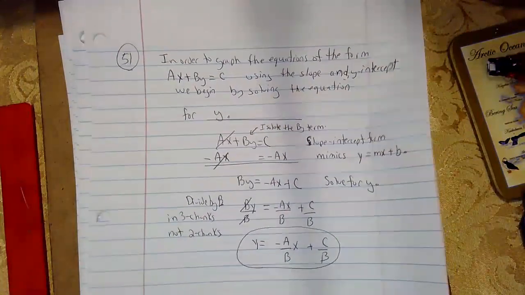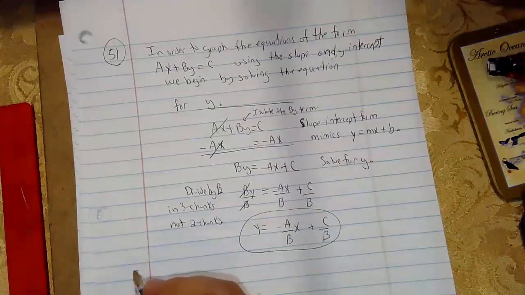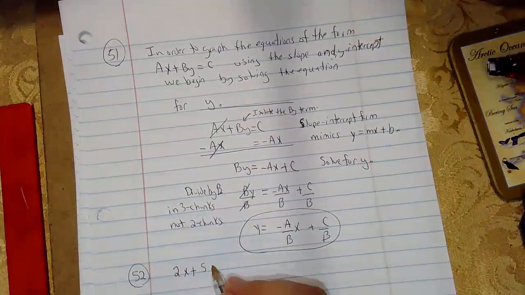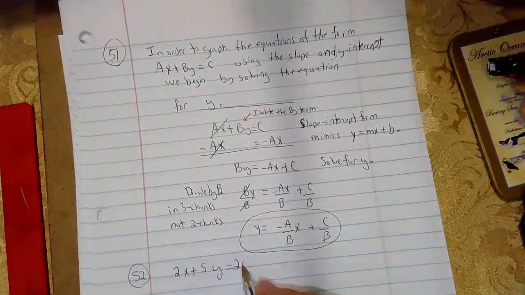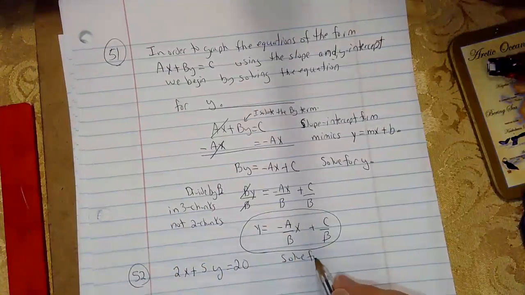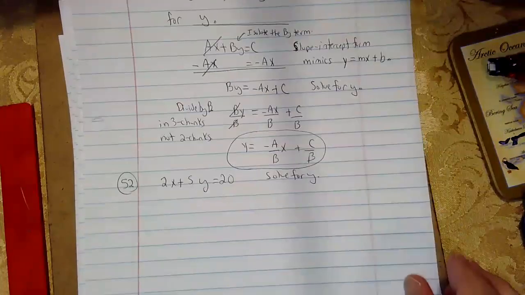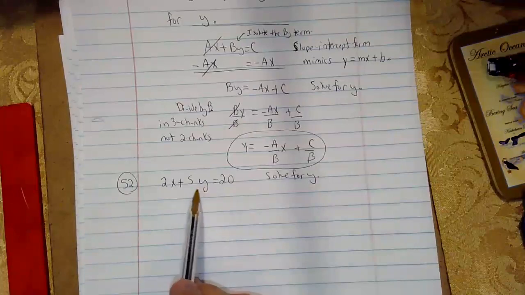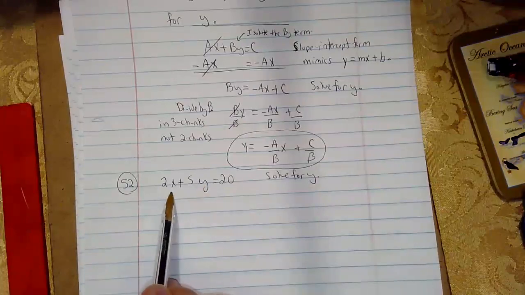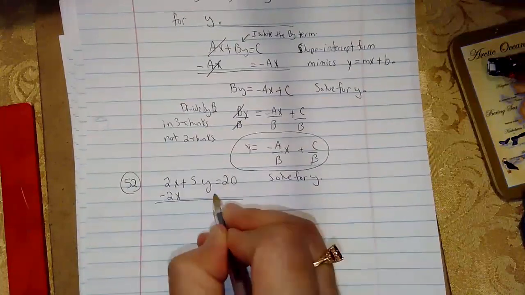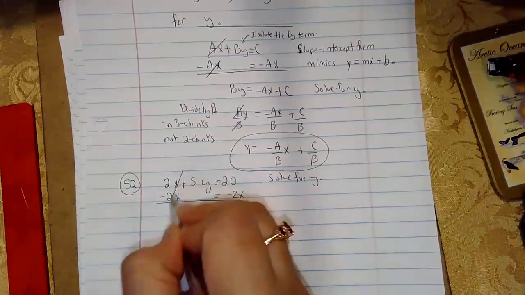If you look at 52, 2x plus 5y equals 20. And they want you to solve for y. Yeah. So to solve this for y, you need to isolate this. So you need to get this out of the way. So you need to start by doing minus 2x, and this falls out.